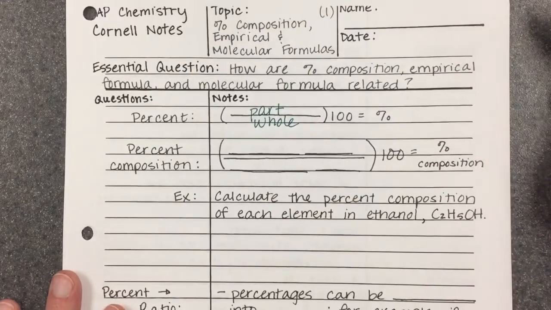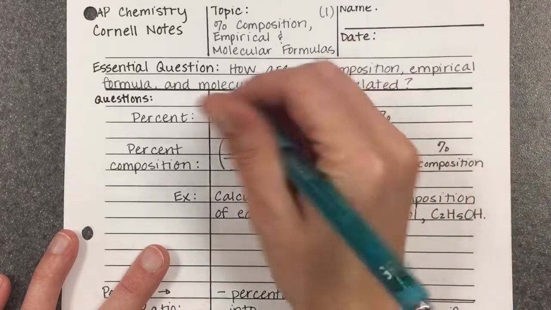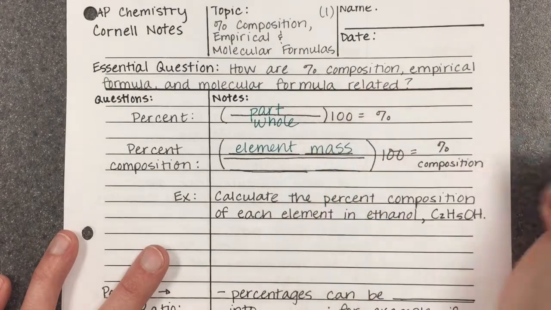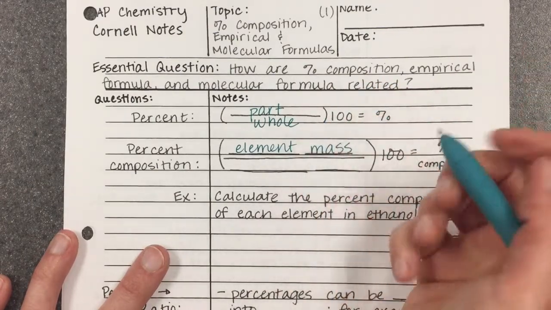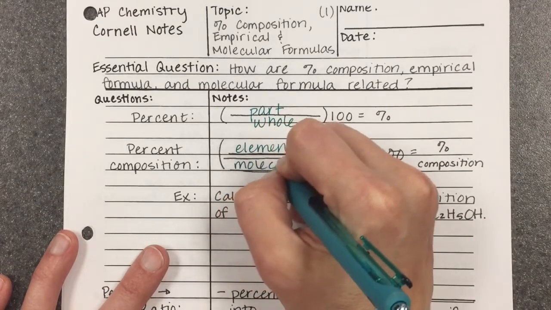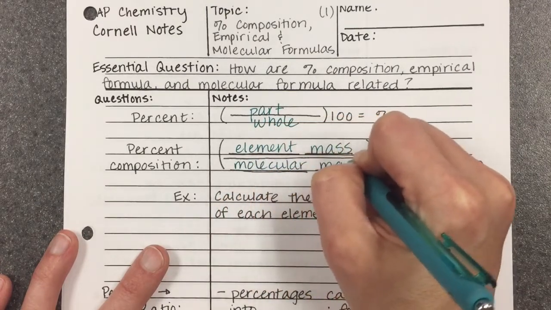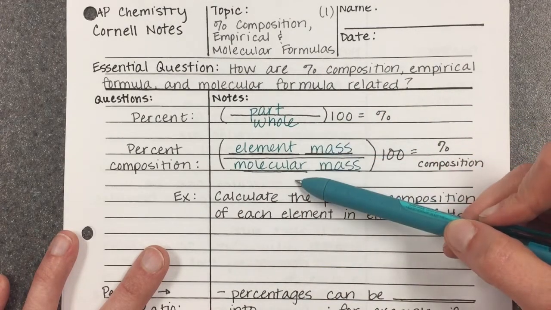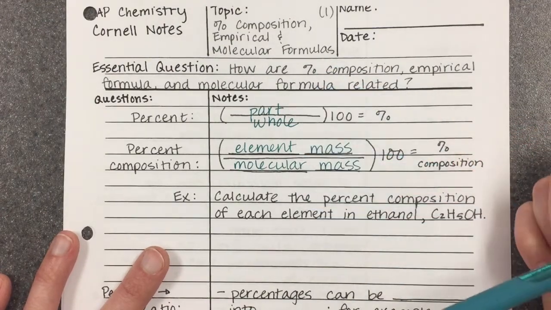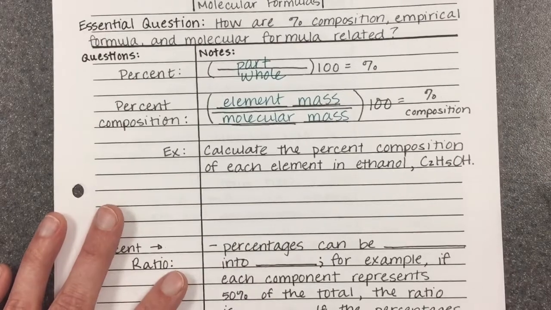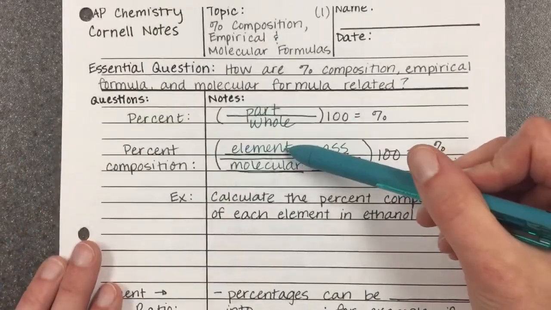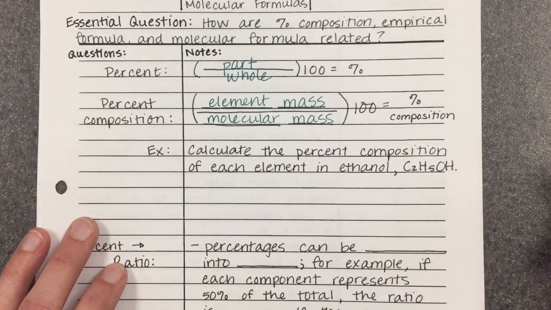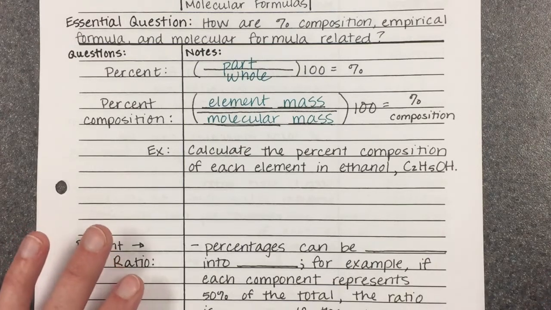So when we do percent composition, it is the total element mass, so the mass of just the element, one of the parts, one of the elements, okay, over the molecular mass, the mass of the entire molecule. So the mass of the element part, one of the elements, over the whole molecule's mass, okay? That is percent composition. So it's actually very, very simple to do this, okay? We need to have two things. We need to have the element mass and we need to have the molecular mass. So the example here is calculate the percent composition of each element in ethanol, okay?